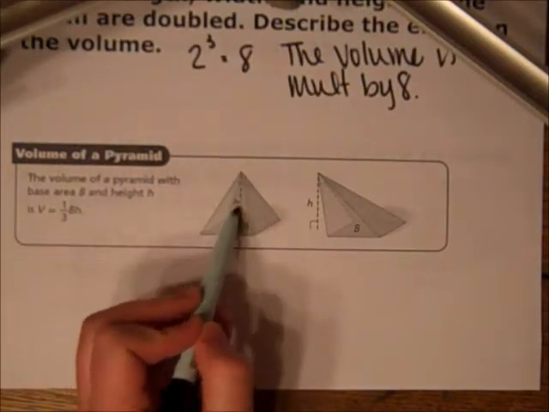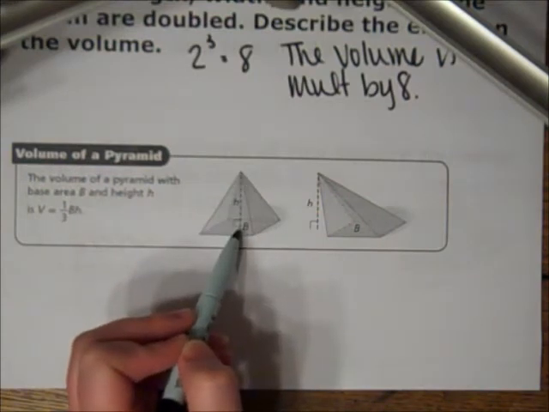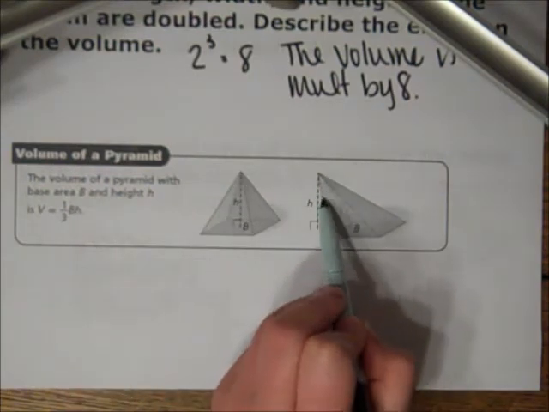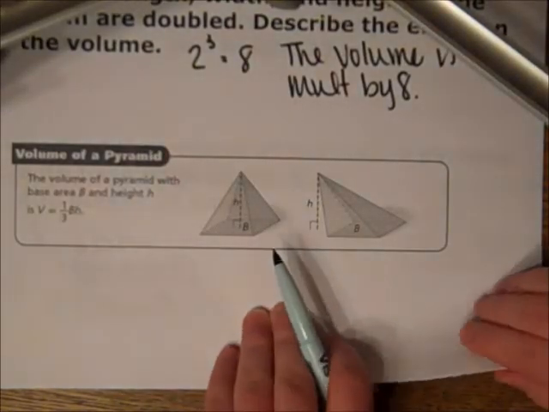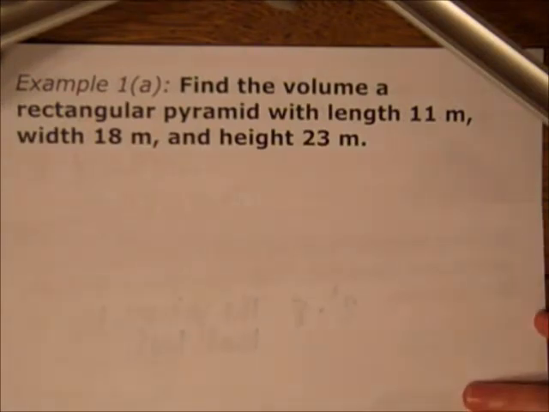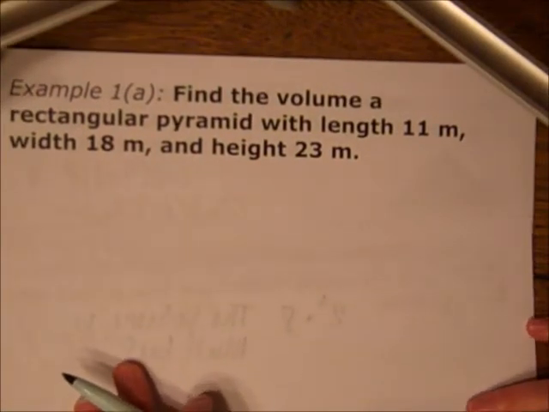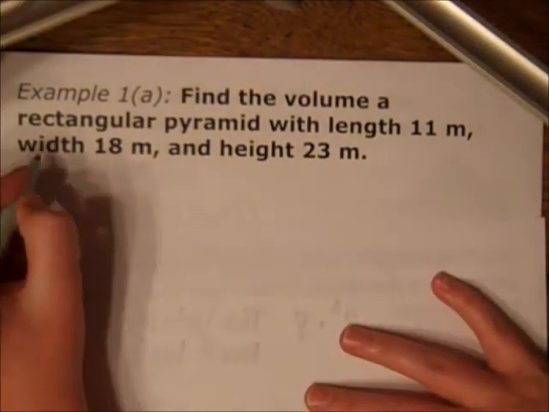Remember, height has to be perpendicular. So if it's a right figure, it's going to go down the center. If it's an oblique figure, it'll probably be outside, but they'll have the right angle mark either way to show you what's happening. Okay, so find the volume of a rectangular pyramid with length 11, width 18, and height 23.